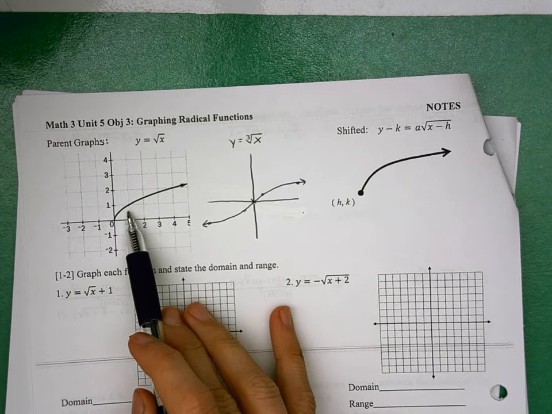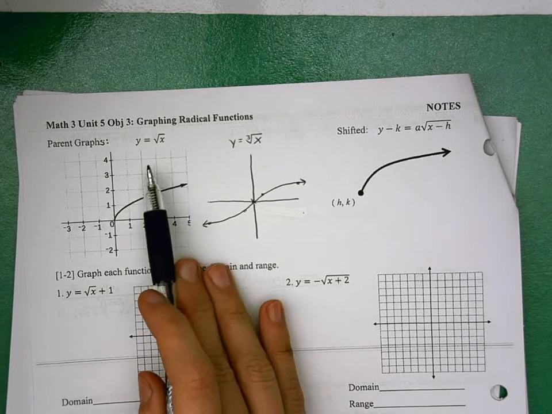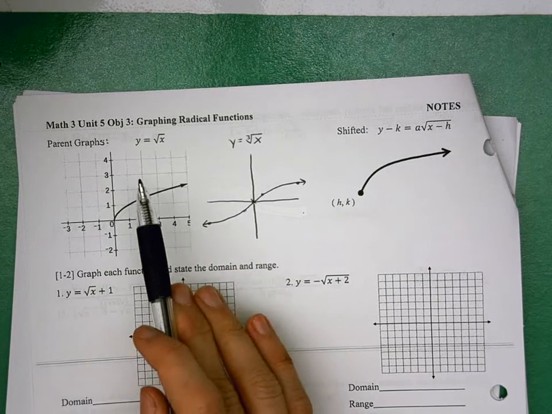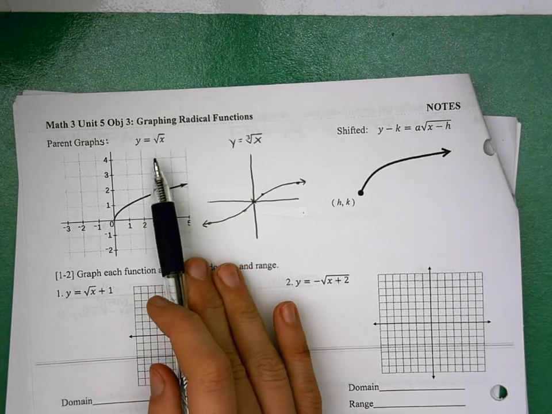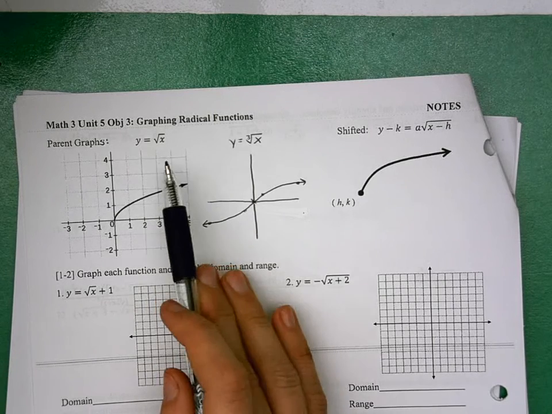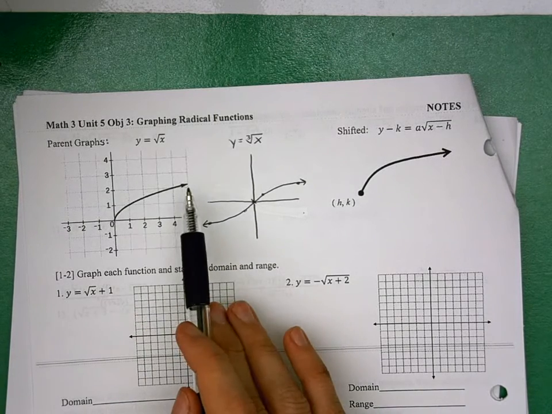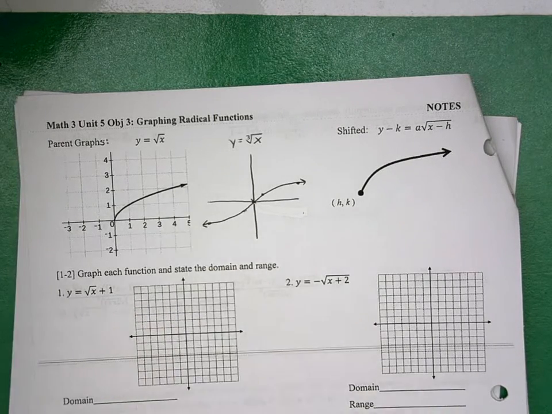This graph does have a restricted domain and range of positive domain and range because, again, we can't plug in negative numbers under a square root, for example. That would generate an imaginary number, which I can't graph, so that's why we're sitting here in the first quadrant.